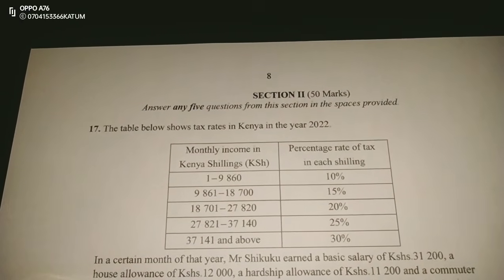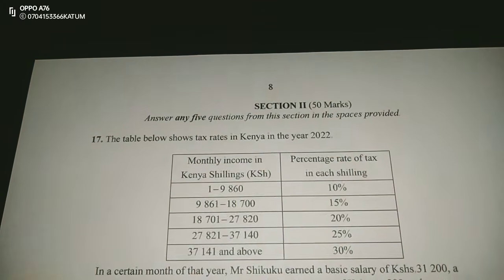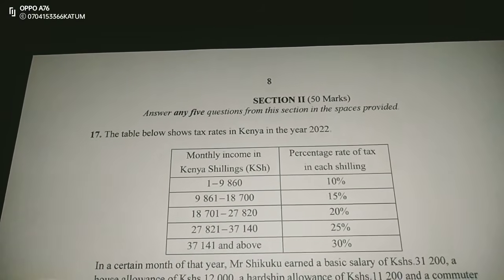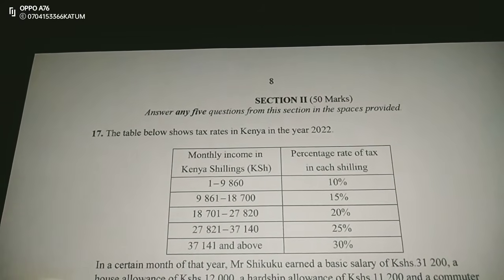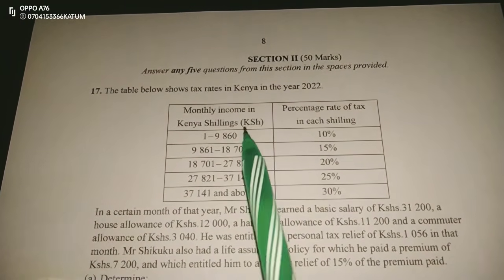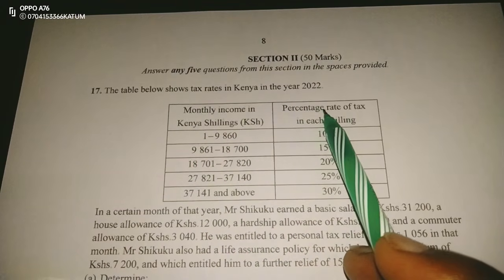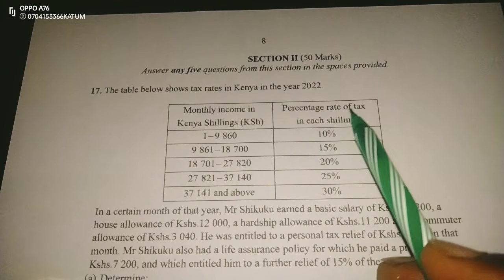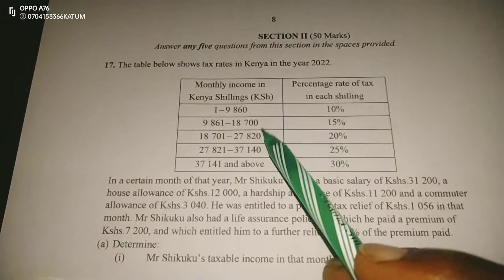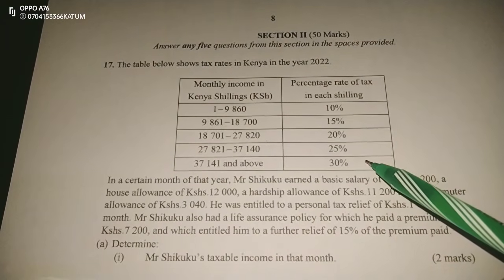We're going to discuss mathematics paper 2, specifically commercial arithmetic, a question on taxation. The table below shows the tax rates in Kenya in the year 2022. We have the monthly income in Kenya shillings, and the percentage rate of tax in each shilling. Therefore, the tax brackets are as shown, and the rates are also as shown in percentage.